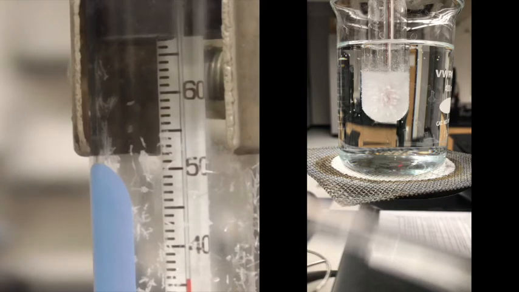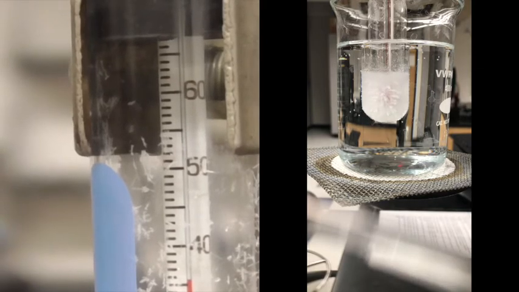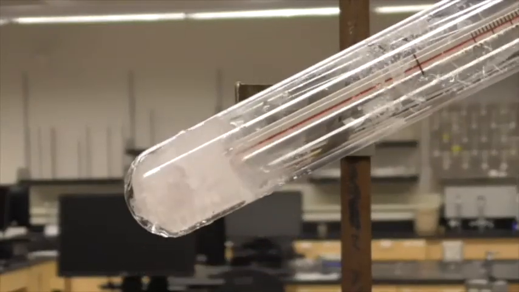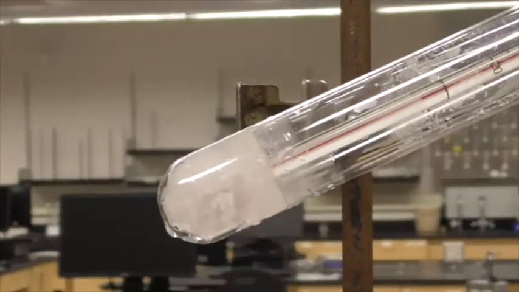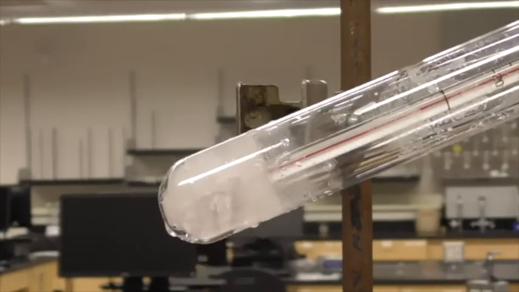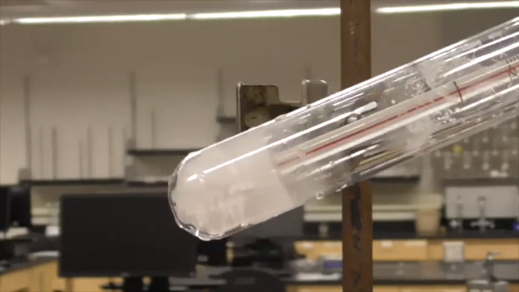So it looks like 20 minutes was probably enough because it definitely went through the plateau and is now cooling again. So we're going to stop it here. So we're going to take our sample and put it back in the hot water because the thermometer is definitely stuck in there right now. So we're going to melt it and then get the thermometer out and put it away.